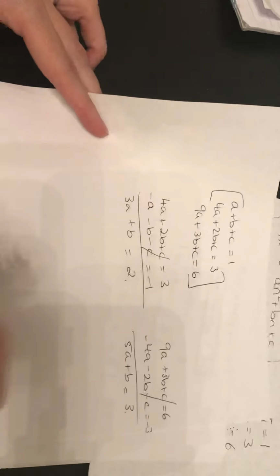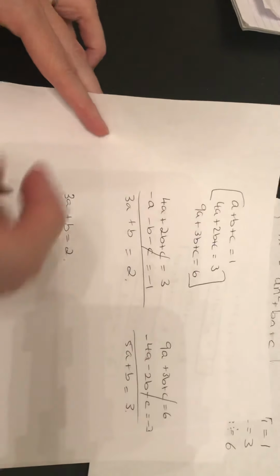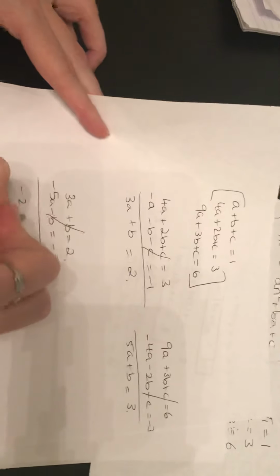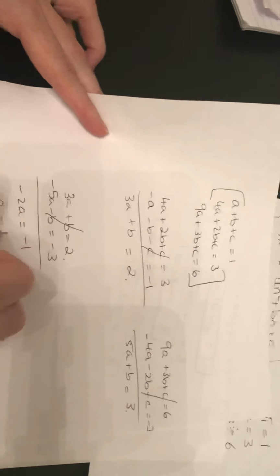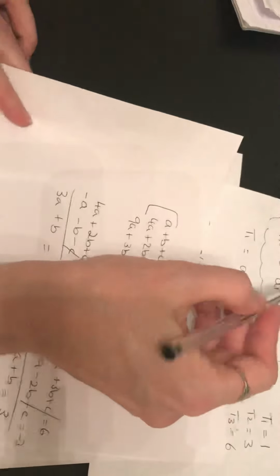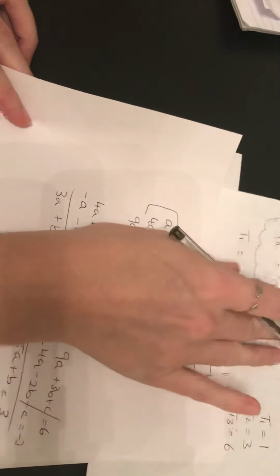So now I'm going to leave this equation just as it is, 3a plus b equals 2, and I'm going to multiply this by a minus. So minus 5a minus b equals minus 3. So a is equal to a half. Why do I want that? Well, now I have coefficient of the n squared back up here.